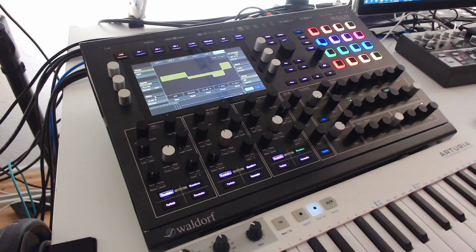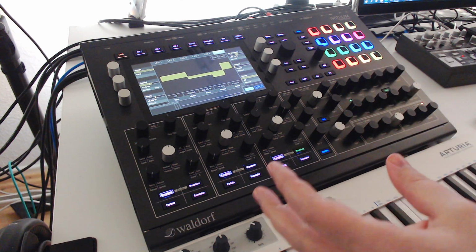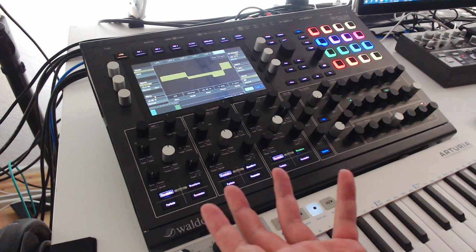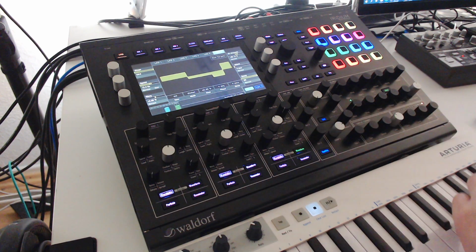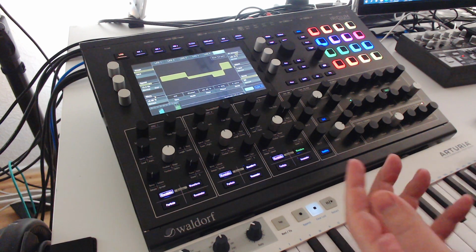So I'm going for a bit of a wah-wah effect on this oscillator only. And I want to spice it up with adding a lot of body using the other two oscillators. But currently we're focusing on that. So the next step would be to add some movement.